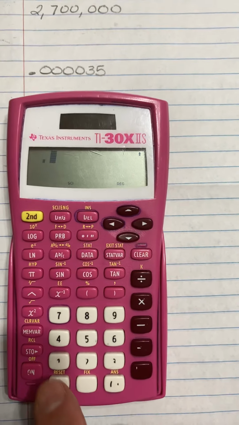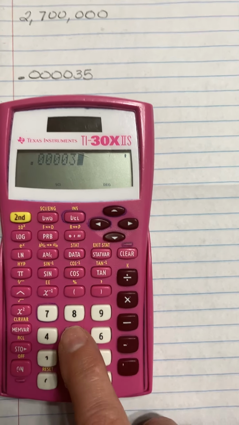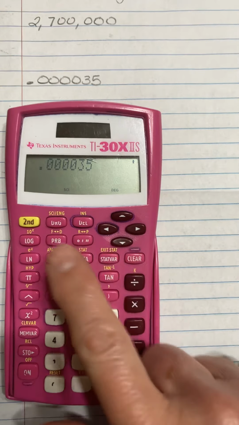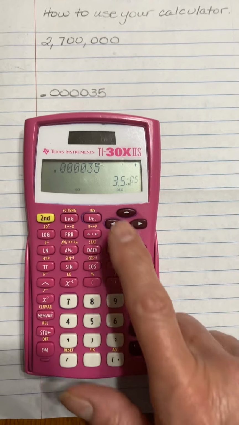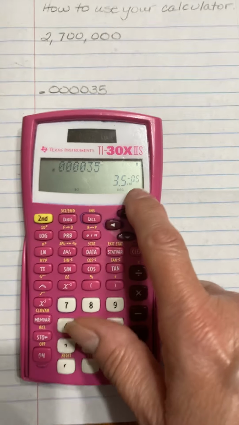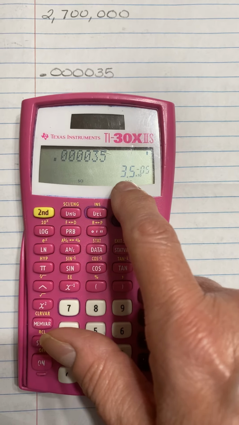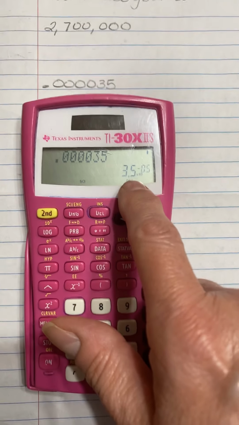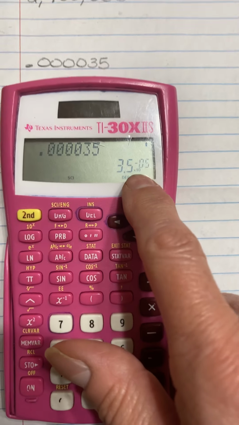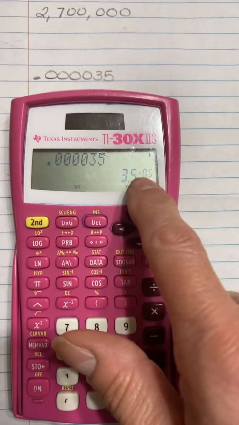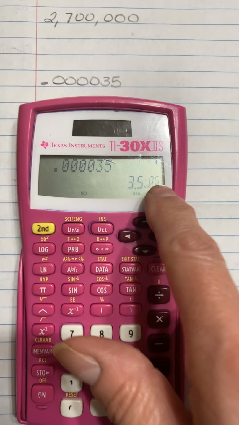So now if we go point with 4 zeros and then 3, 5. We're already in scientific notation, so now I can just hit the enter button and it will give me the number that will be the scientific notation form. 3.5, that's the coefficient number that is between 1 and 10, times 10, 10 being that base that we always use, to the negative 05. So we would just write a negative 5.